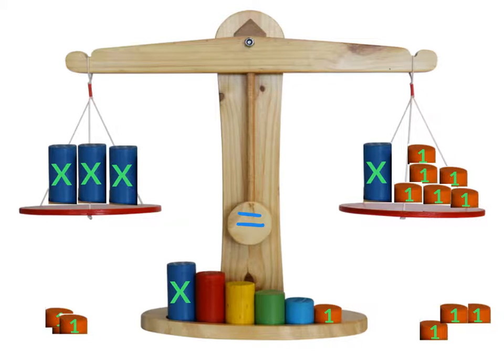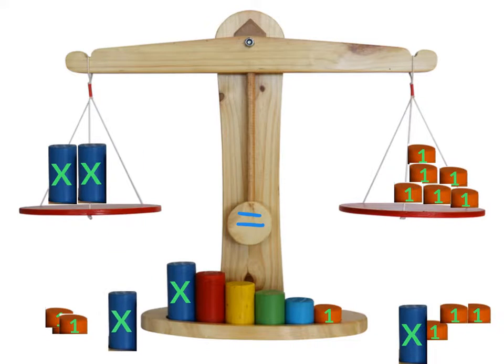So what about the x's? Well, I have x here and x over here. I don't want x's on both sides. Remember, the goal of solving an equation is to get x by itself on one side. So I don't want x's on both sides of the equal sign. I only want it on one side. So let's get rid of this x over here. But remember, what you do to one side, you must do to the other. So I'm going to remove it. As long as I remove it, then it's still balanced. Okay, so we do have 2 of these x's.